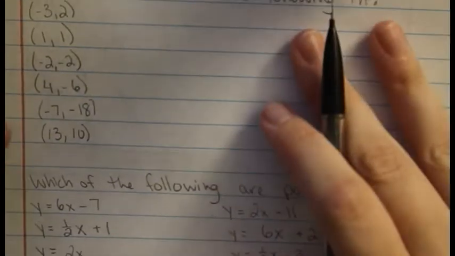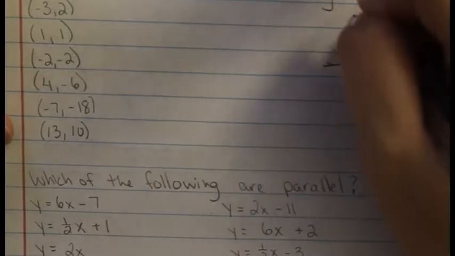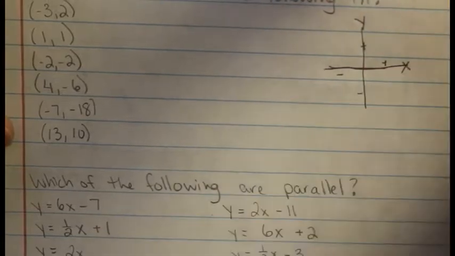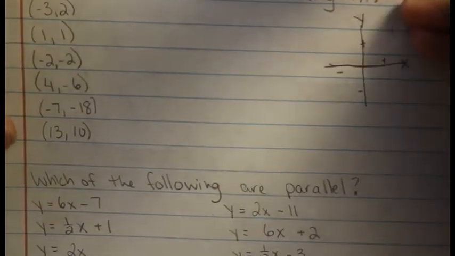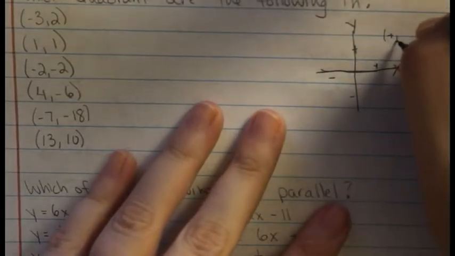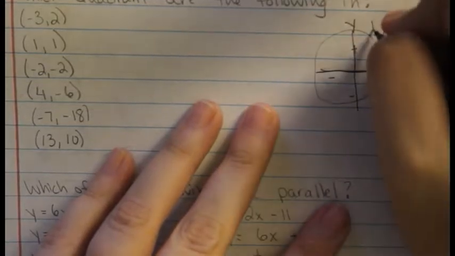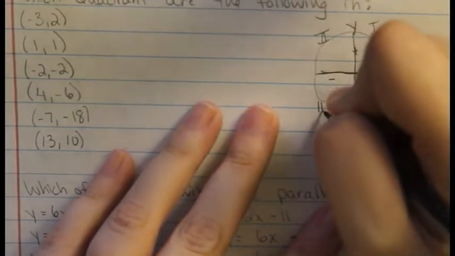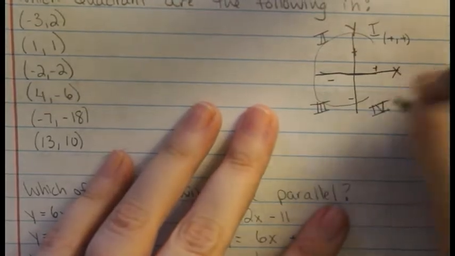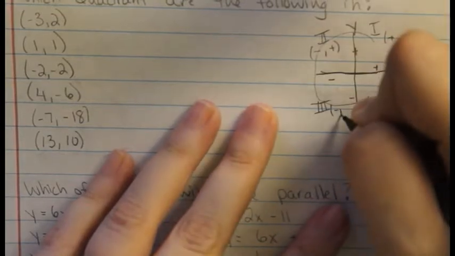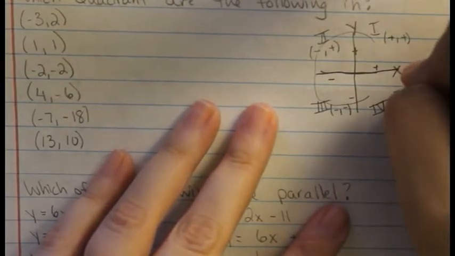Now we have our quadrants. The first thing I'm going to do here is draw a Cartesian plane. I know that this is my x, this is my y, this is positive, this is positive, this is negative, this is negative. I'm going to show you a little shortcut here. If you know that quadrant 1 is plus plus, and quadrant 2, because remember it goes like this, makes a C, so 1, 2, 3, 4, then we can say that this is minus plus, minus minus, and then plus minus.